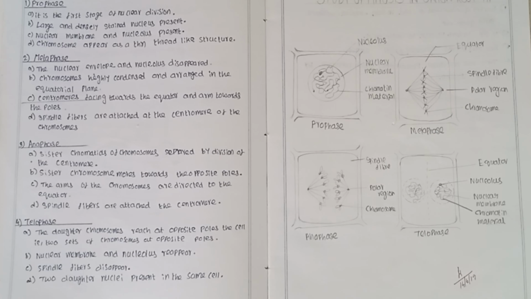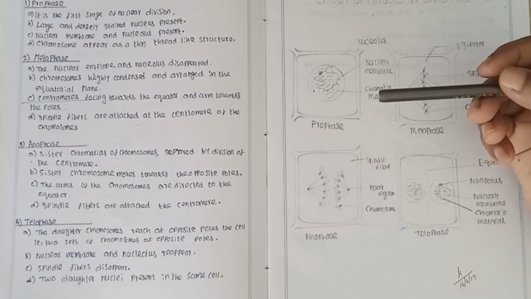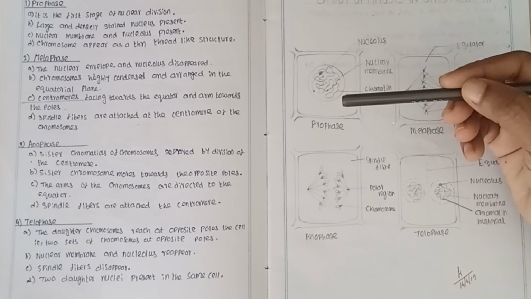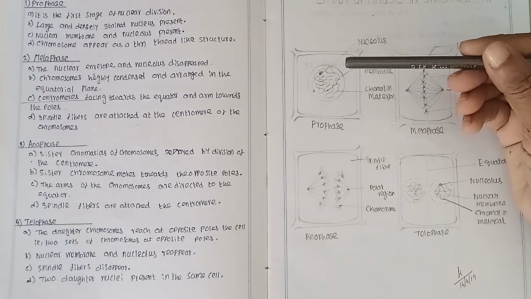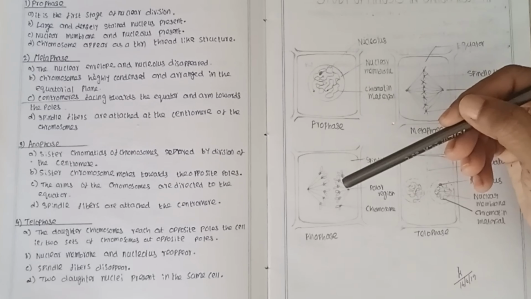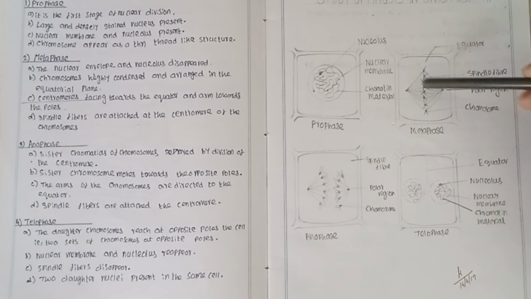Now the middle prophase is complete. Then late prophase: the centrioles reach the opposite poles of the dividing cell. Here we can see the spindle fibers.